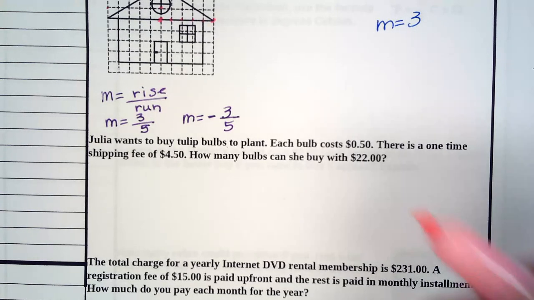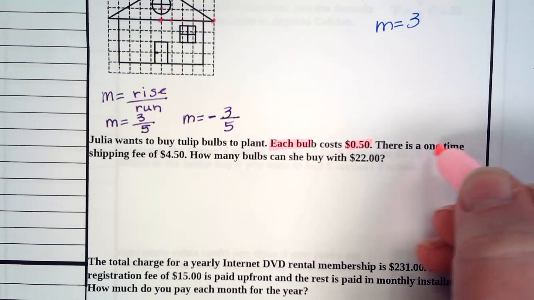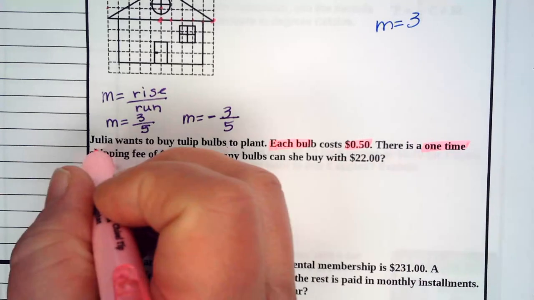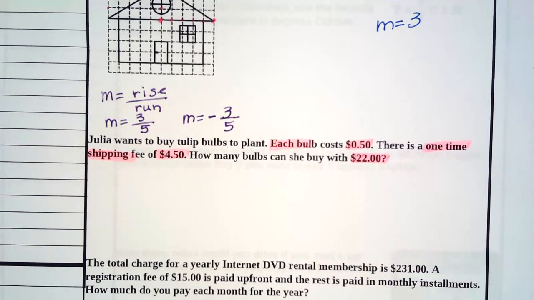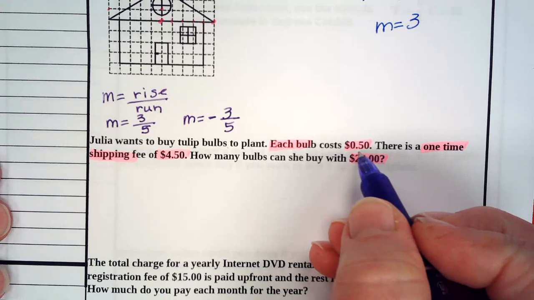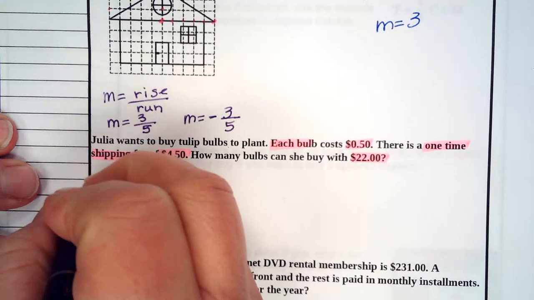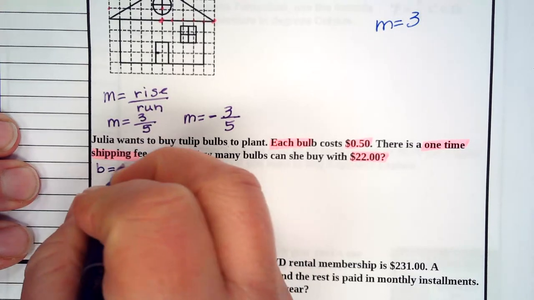Okay, so each bulb costs 50 cents. There's a one-time fee of $4.50, and she's got a total of $22. So let's set up our equation. The cost of each bulb, well, what are we going to use for our variable? B will stand for the bulbs.